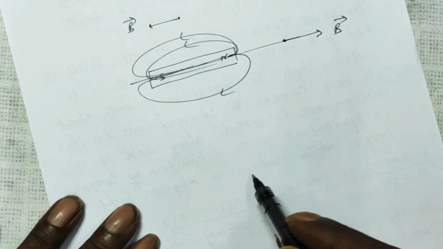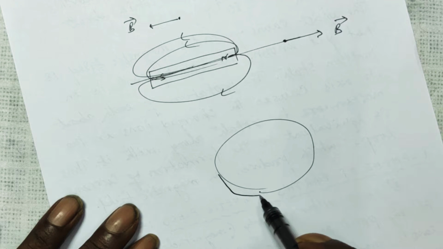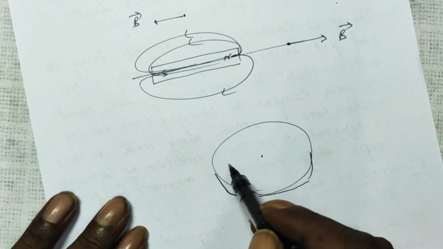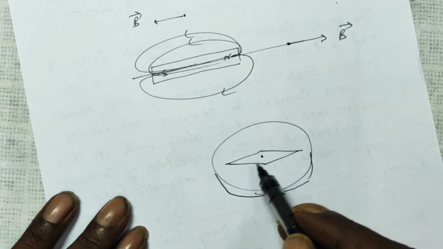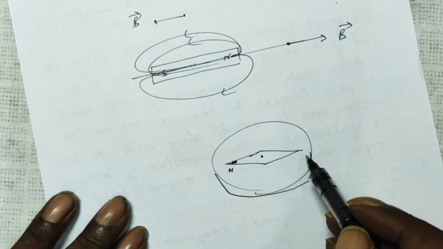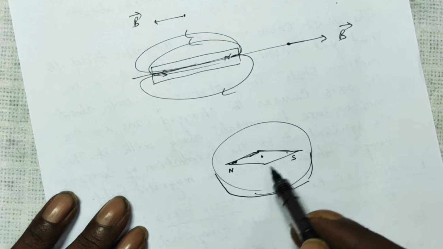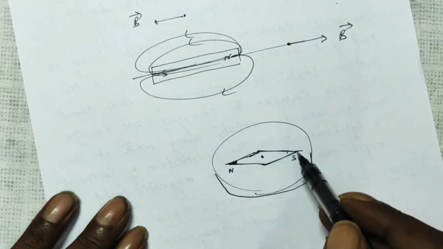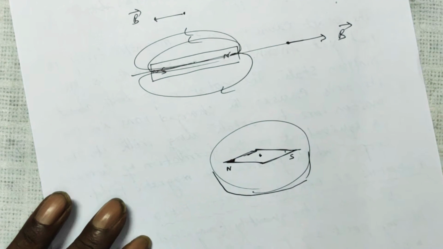And all of you must have seen a compass. A compass is like a box, and at the center there is a magnetic needle, right? This is the north pole of this magnetic needle, this is the south pole of this magnetic needle, and this needle is capable of rotating in the horizontal plane, right? Because the axis here is vertical.